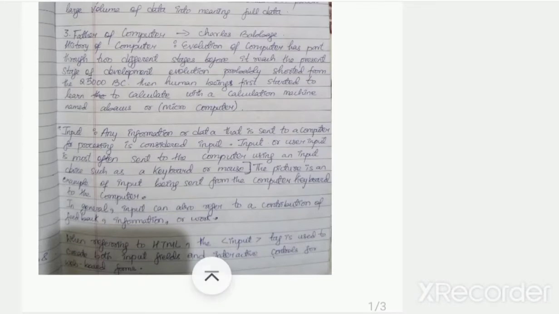History of computer. Evolution of computer has passed through two different stages before it reached the present stage of development. Evolution probably started from the 25,000 BC. Then human beings first started to learn to calculate with a calculation machine named abacus or microcomputer.